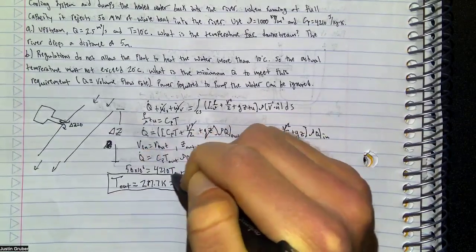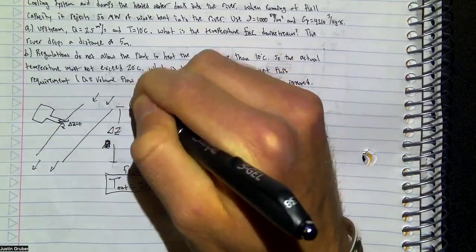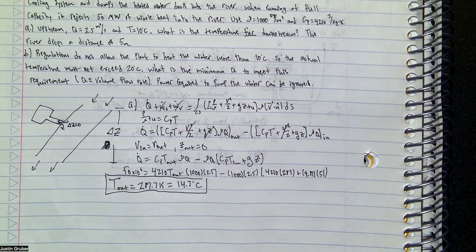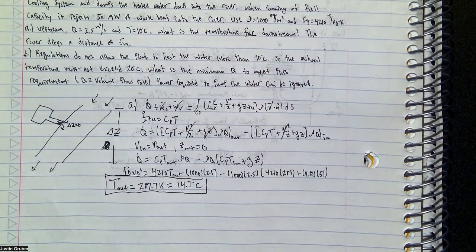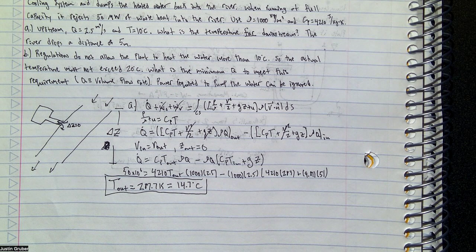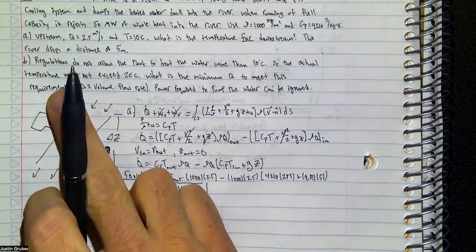Cool. So that was part A right there, and that's pretty easy. For that volume flow rate of water coming in, the delta T downstream is 4.7 degrees. It heats the water up 4.7 degrees. Okay, so now let's move to part B.